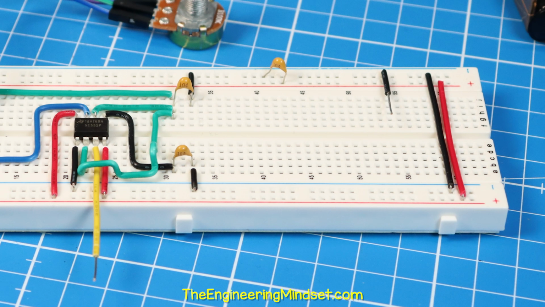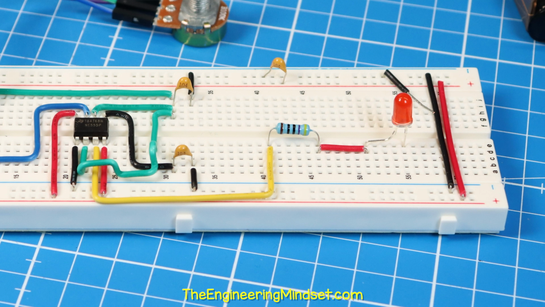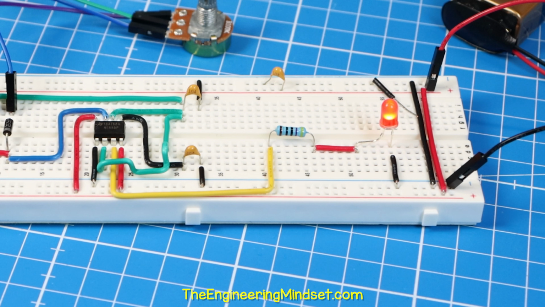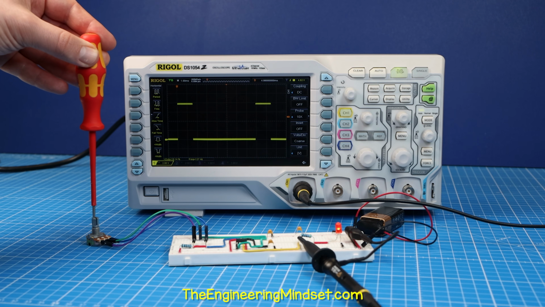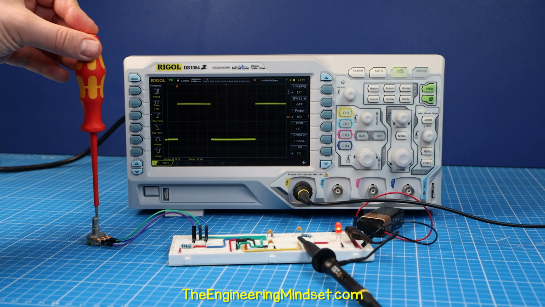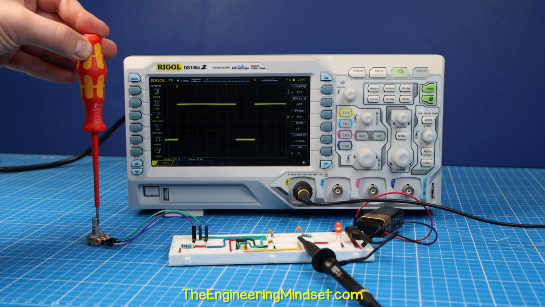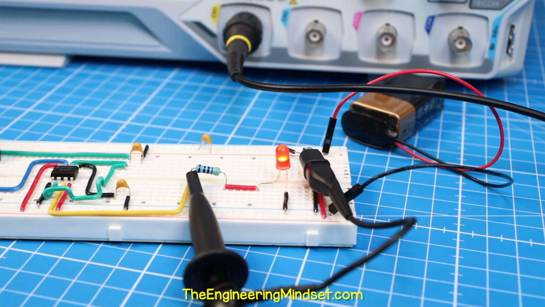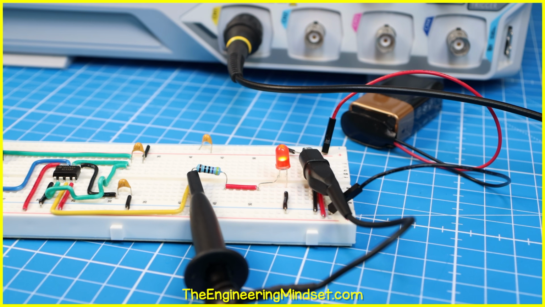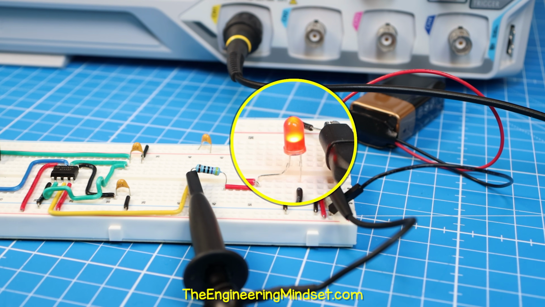Now, from pin 3, connect a resistor and LED and connect this to ground. When powered, the LED will illuminate. Adjusting the potentiometer changes the brightness of the LED because the width of the pulse changes. A longer pulse means it's on for longer each cycle, and so it appears brighter. On camera, the LED looks like it's flashing, but the human eye won't see this. It will appear as a constant light.